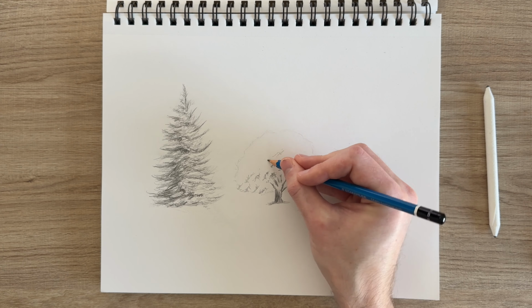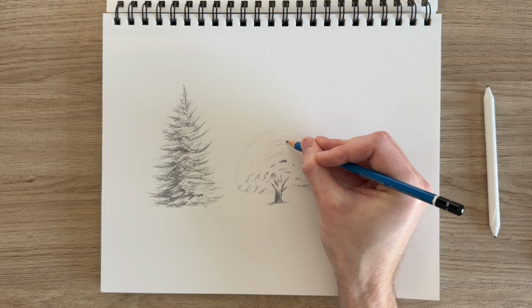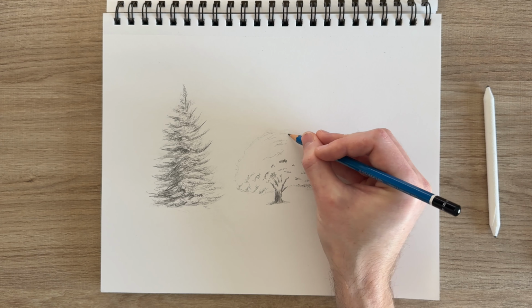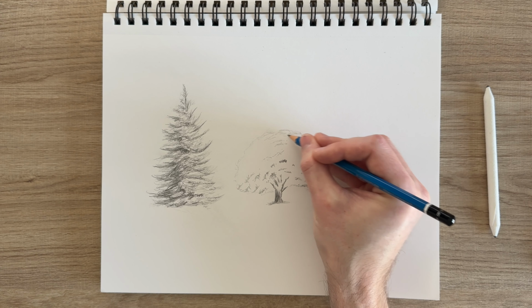And then, like I said, as we get to the top, we're going to start doing the shapes, but they're closer to each other like this. Because we're just seeing the very tops of those patches of leaves, the top of the tree.